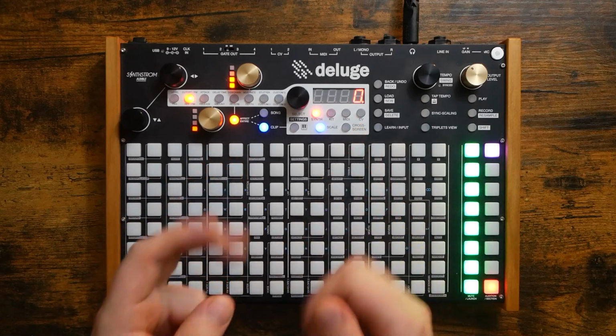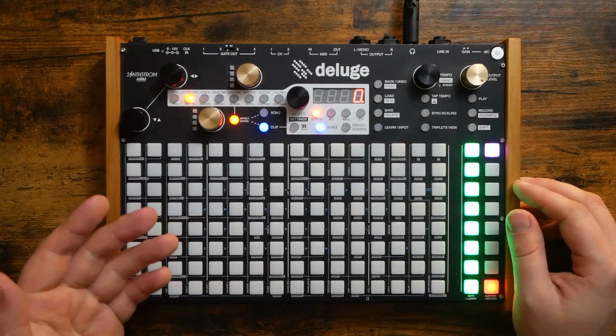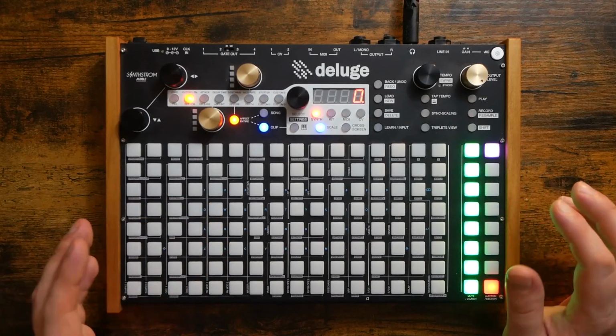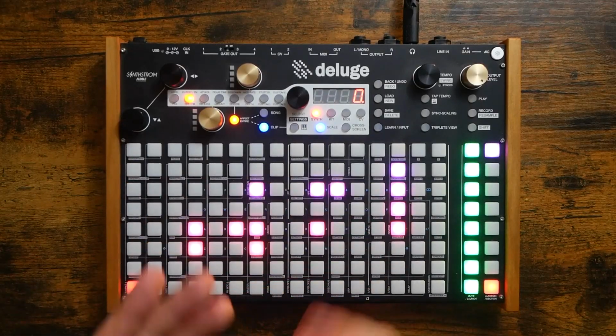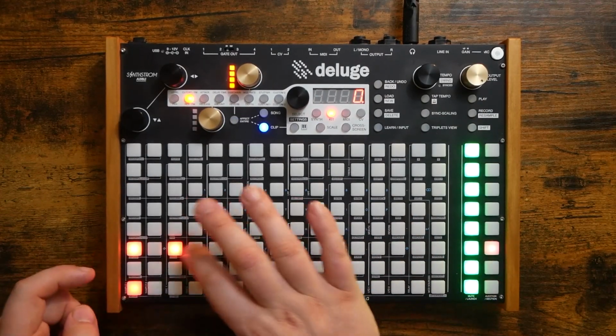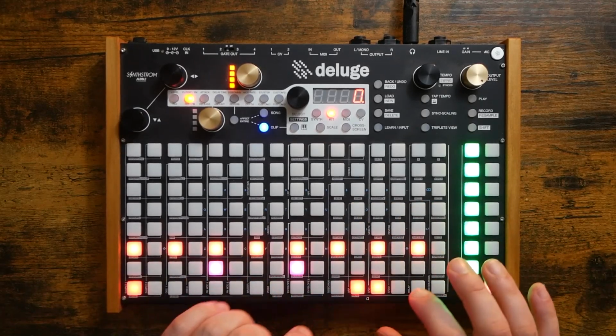Let's get started. The Synthstrom Deluge can do a lot. It's arguably the most interactive sequencer you can get your hands on. I mean, this is an 8x16 piano roll. It's my absolute favorite way to demonstrate different drum patterns.